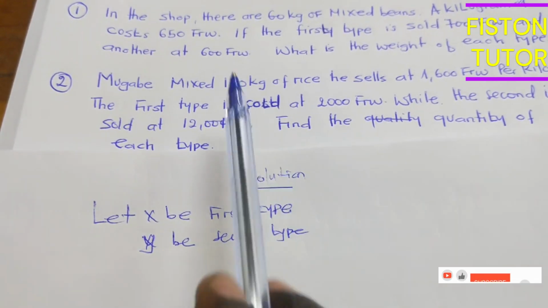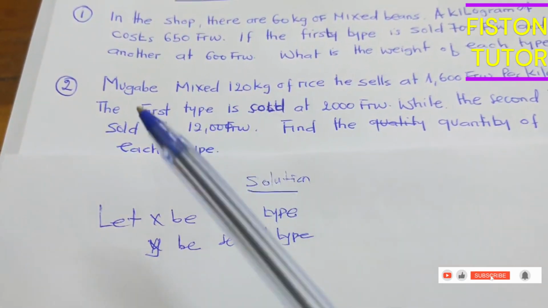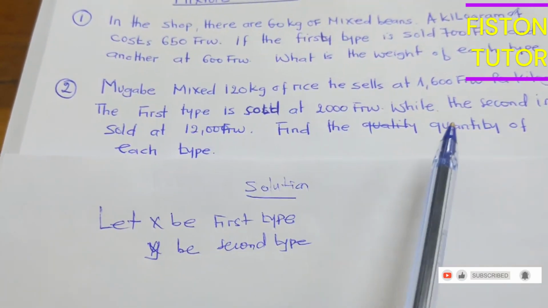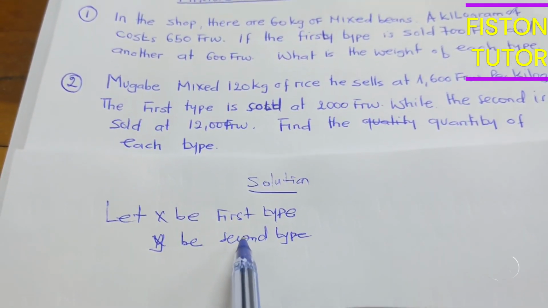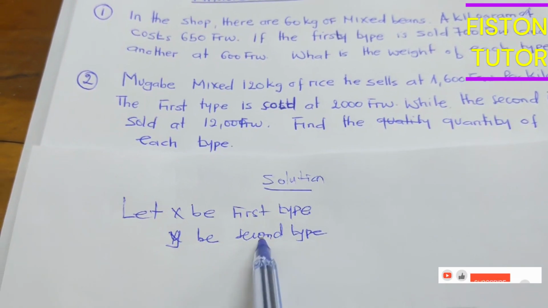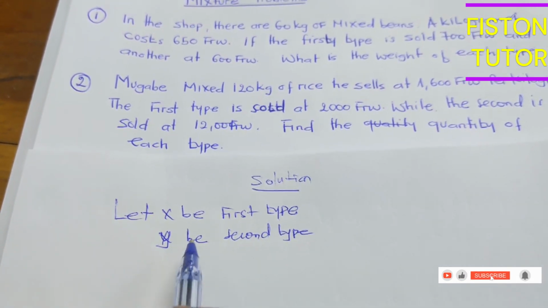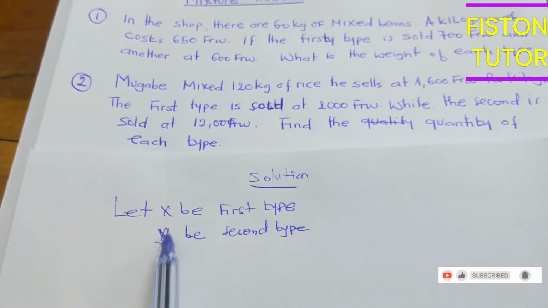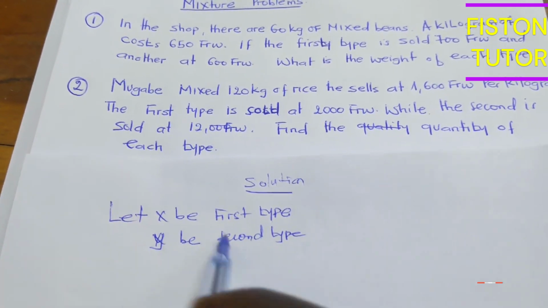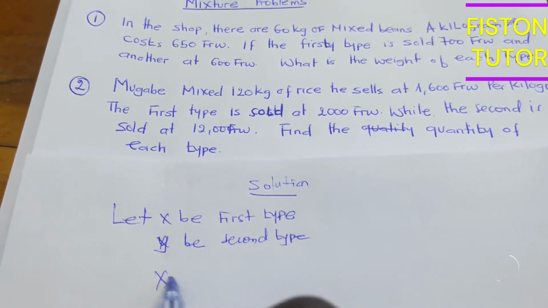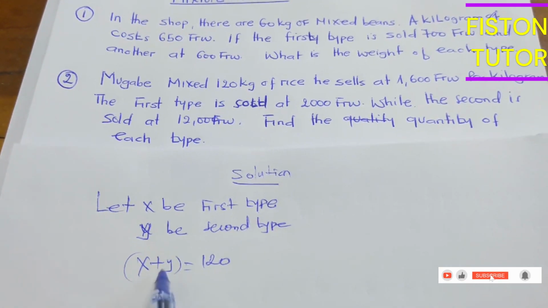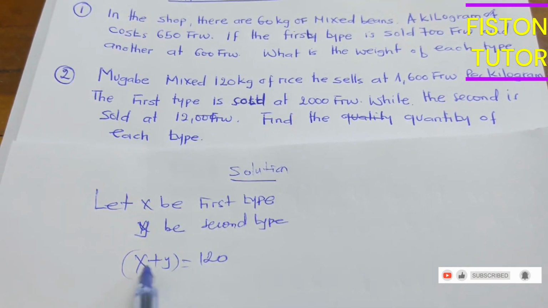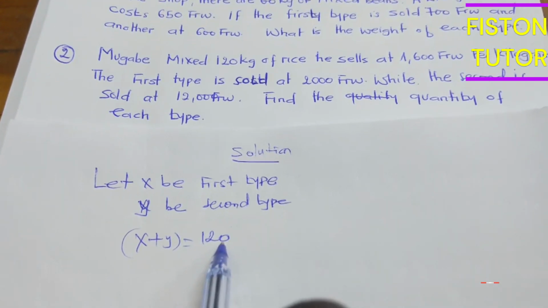Here Mugabe mixed this one, and we don't know those types. The first type and the second type are not known, so that's why we include x and y. These variables replace these types. Now, x plus y is equal to 120. To mean the mixture of this type is equal to 120.